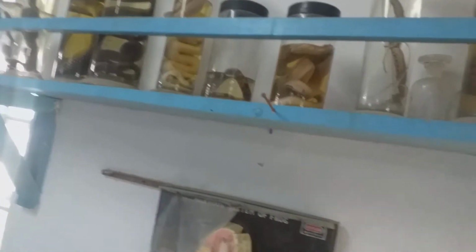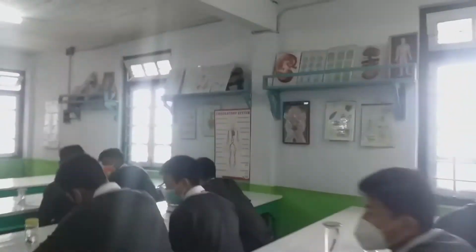Here we have got the specimens of snakes also, different types of snakes. Afterwards, once you finish it here, you can have a look at it. We have got different animal and plant specimens out here. We'll see them once we finish this practical class.